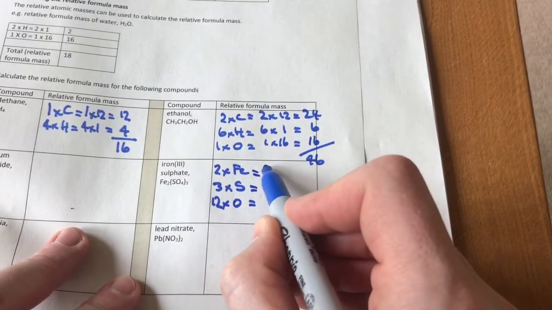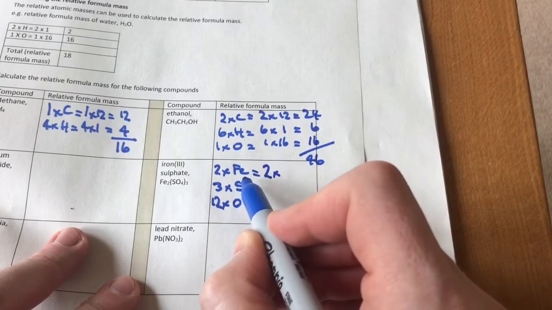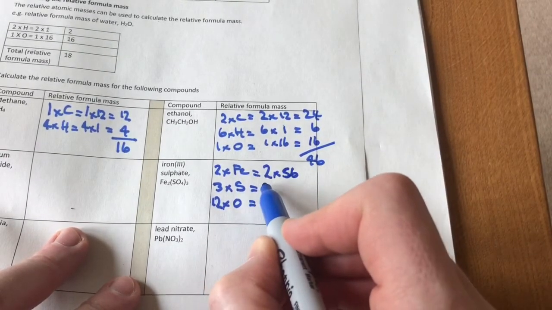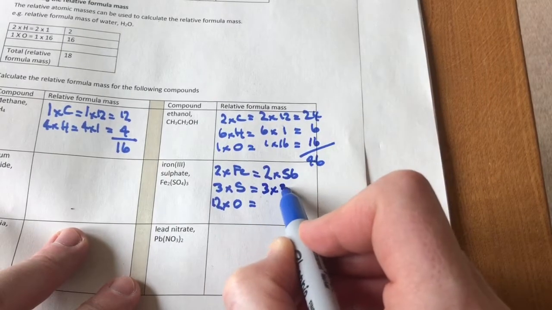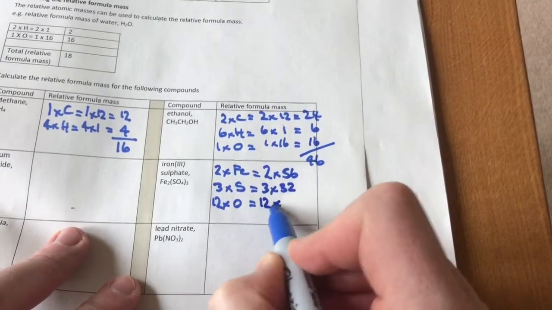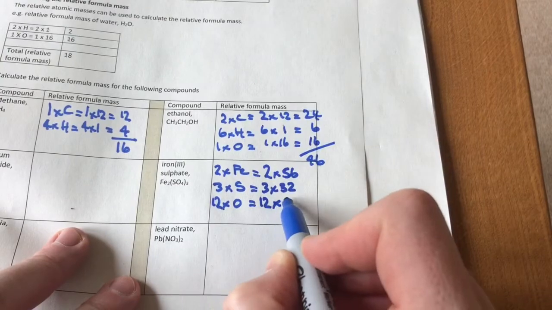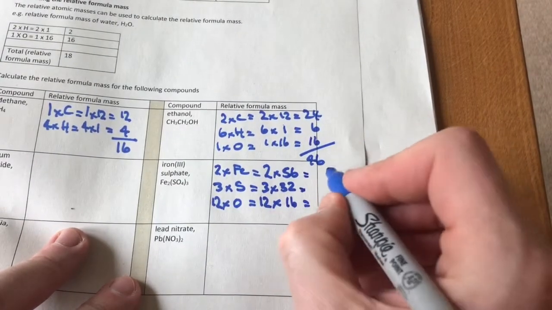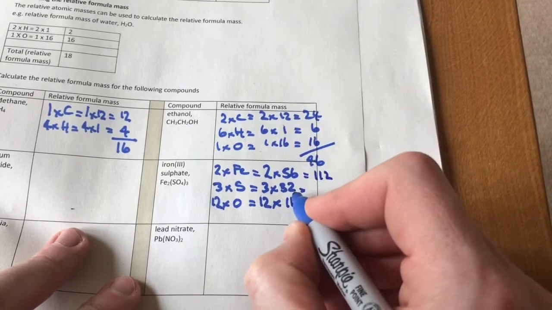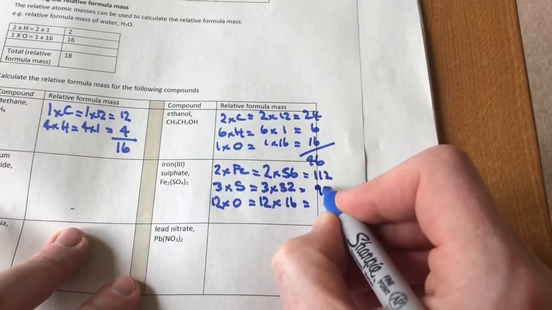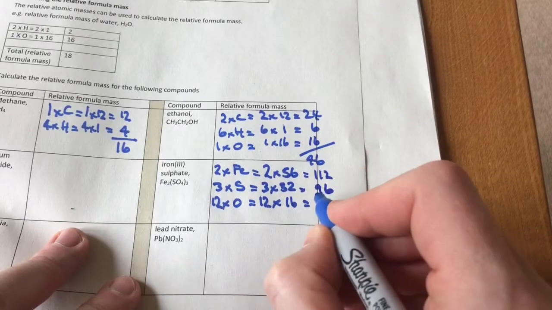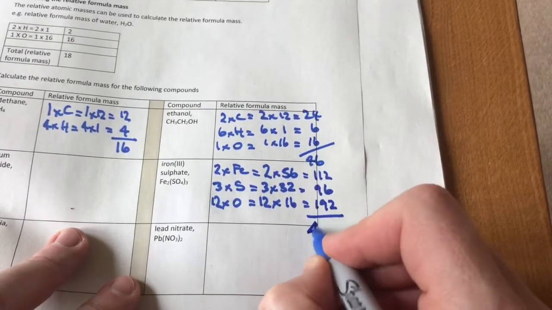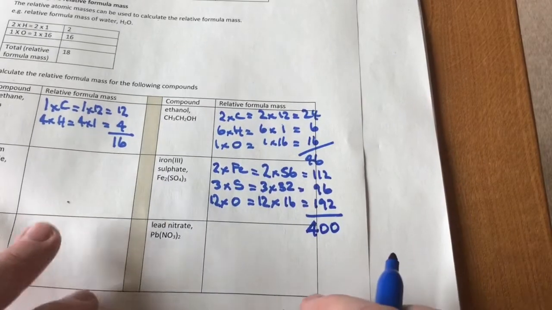Let's put our numbers in. So the mass of iron is 56. The mass of sulfur is 32, so we've got 3 times 32. We've got 12 times the mass of oxygen, which is 16 times 12. We need to work each of these out now, so that gives me 112. 3 times that is 96, and 12 times 16 is 192. Add them all up, and that gives me a mass of 400.